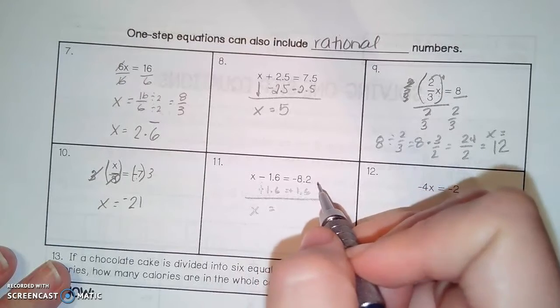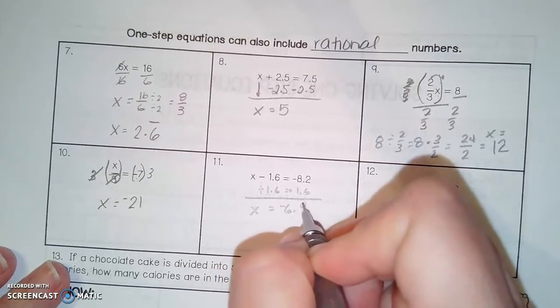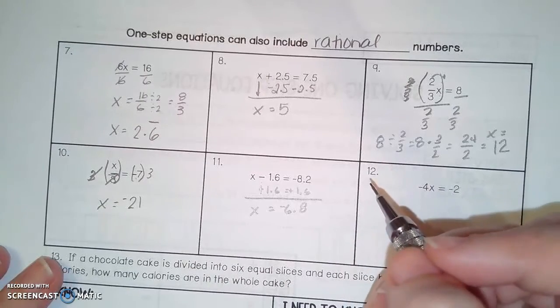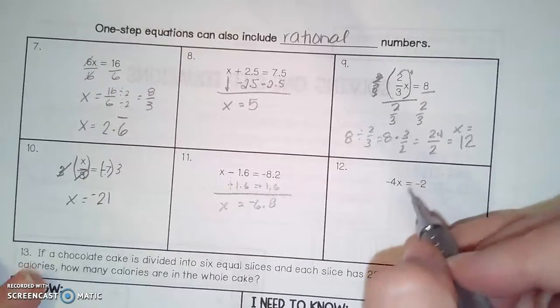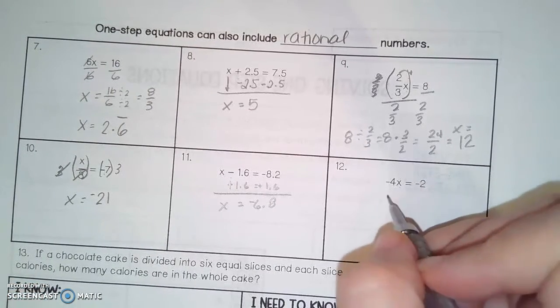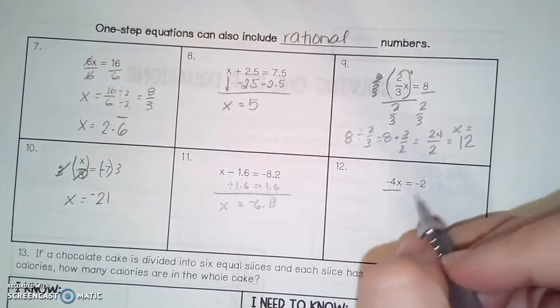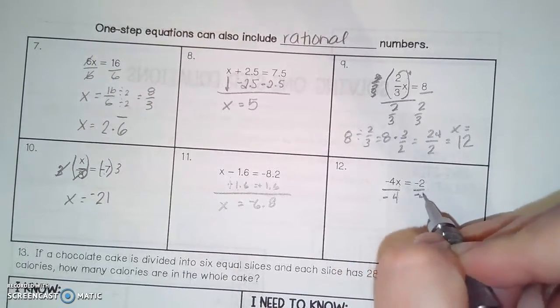And then that is going to end up equaling a -6 8/10. Right? And this part I'm fine if you guys use a calculator on. Here, I'm multiplying because I have my coefficient right next to my variable. So I'm now going to undo that by dividing by 4, and I'm going to divide this side by 4.